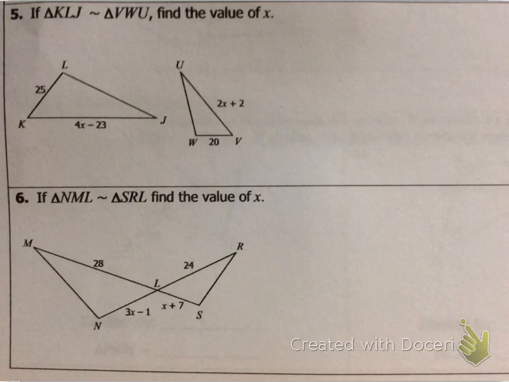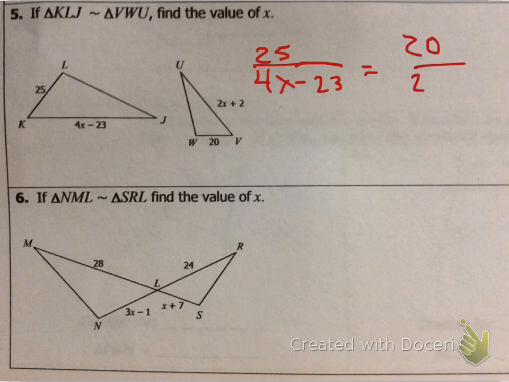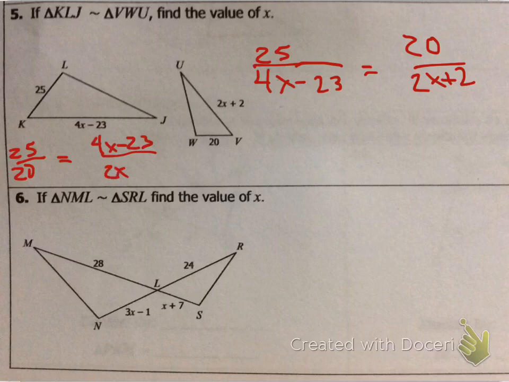Okay, so for this next one, what would I have done? There's different ways I could have set this up. More than likely, I would have said 25 over 4x minus 23 is equal to 20 over 2x plus 2. You could have done it like that. You could have also done 25 over 20 is equal to 4x minus 23 over 2x plus 2. There's, like I said, different ways to set it up. This way you're doing what we might be doing later, so I could see how you would want to do it this way. But either way, you'll still get the same thing.